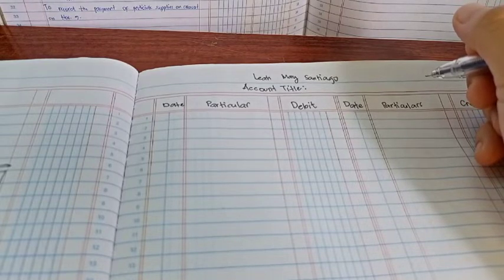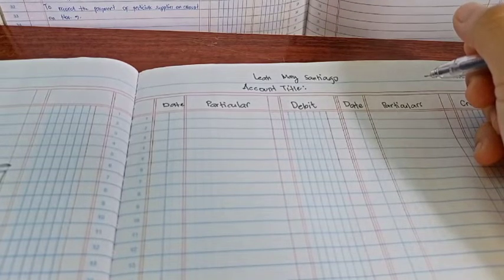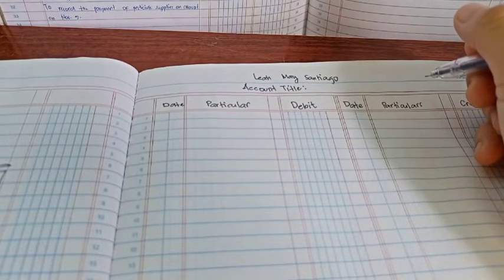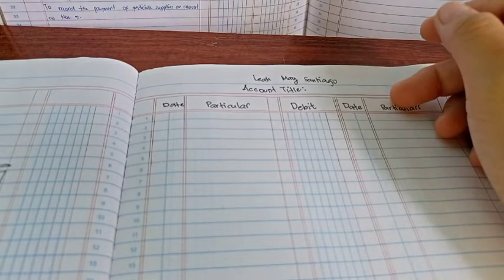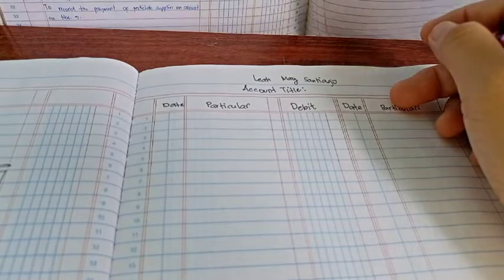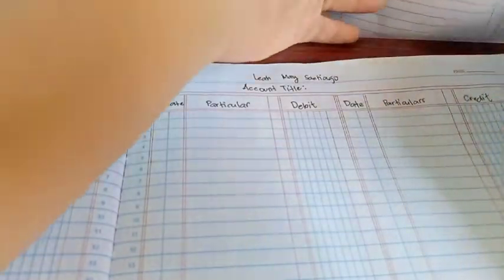So, yun ang gagamitin mo if may ibinigay siya. As you can see in the screen, may problem dyan, example na problem, na may ibinigay siya na chart of accounts. So, yan yung gagamitin mo on the order of the accounts para gumawa ng general ledger.